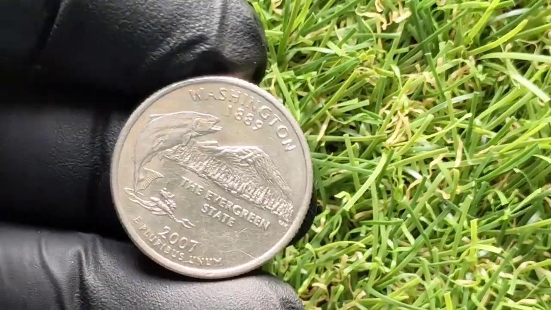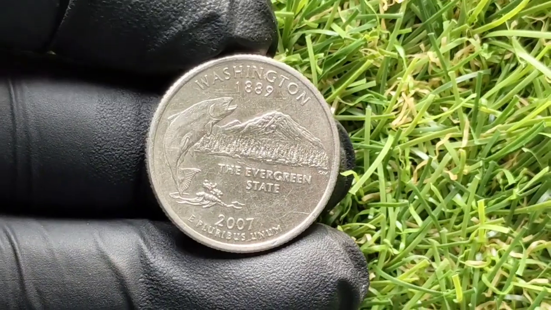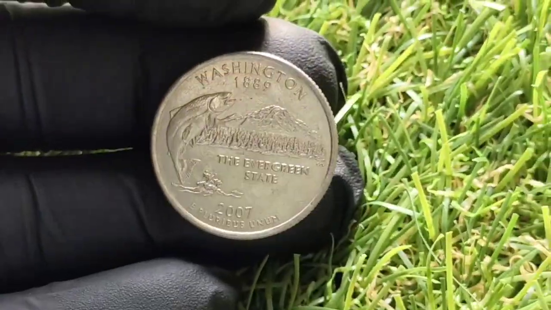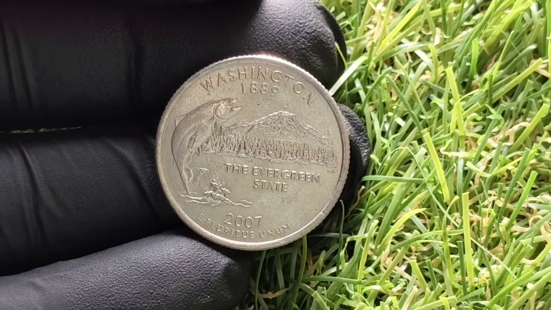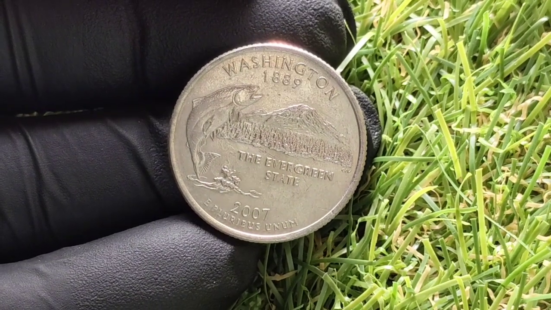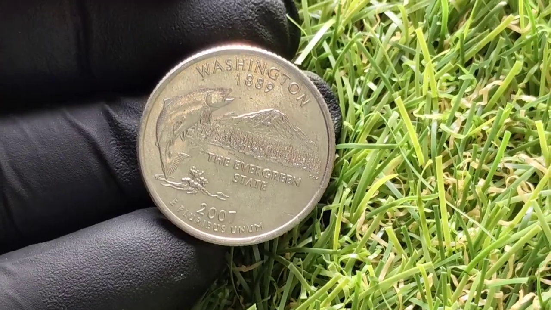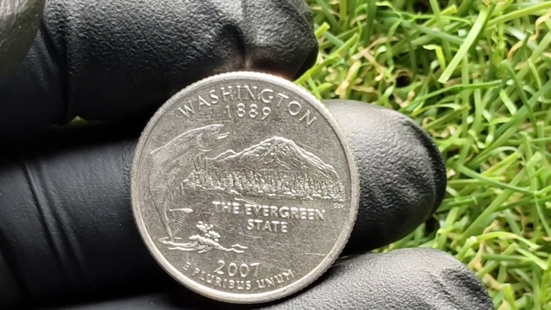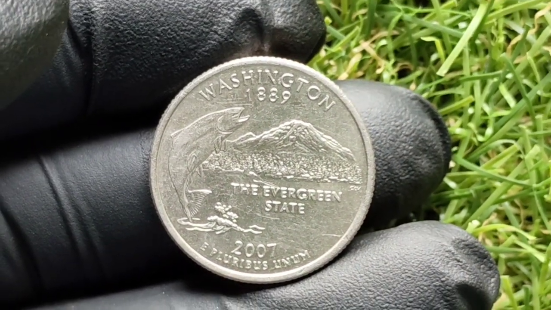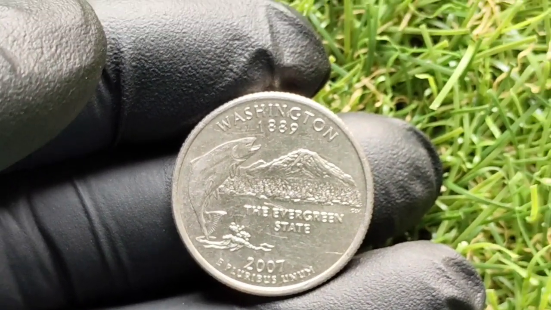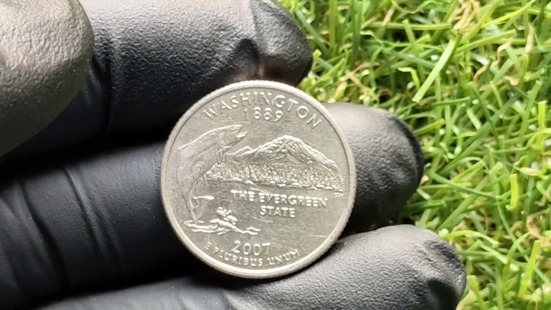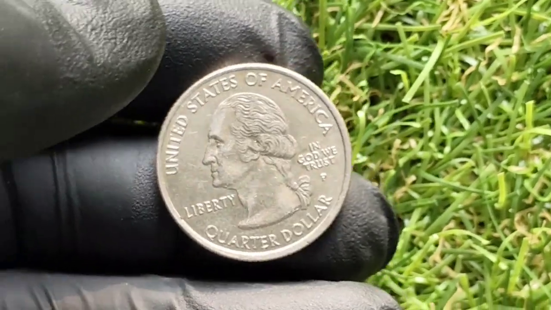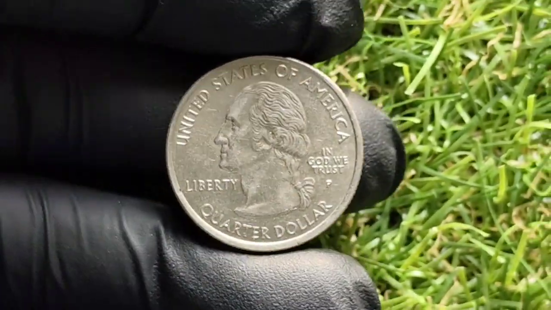Minting errors, such as double strikes, off-center coins, or misaligned dies, make the 2007 Washington State Quarter one to look for. Errors like these are often worth more than their face value and can fetch a premium price, especially if they're in excellent condition. While a regular 2007 Washington State Quarter is typically worth only a few dollars, error coins or coins in mint condition can go for anywhere from $400 to $900. If you happen to stumble upon one of these error coins, you might just hit the jackpot.